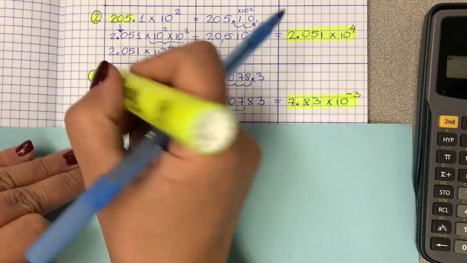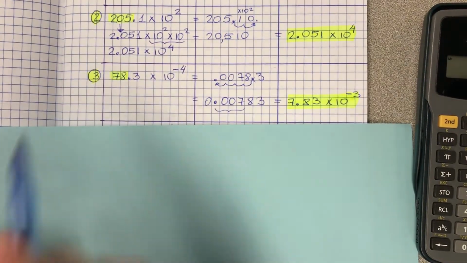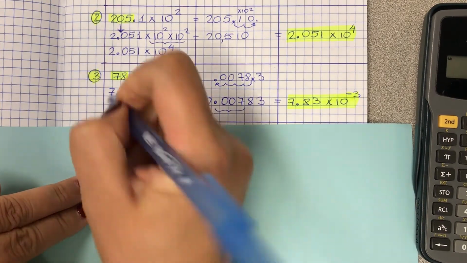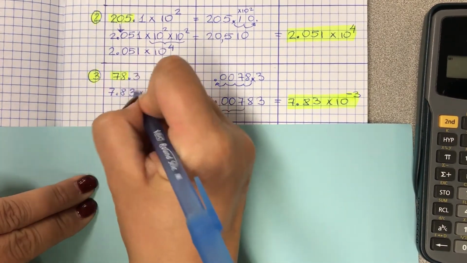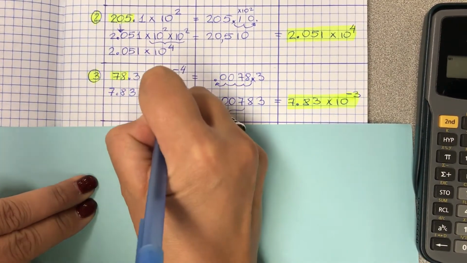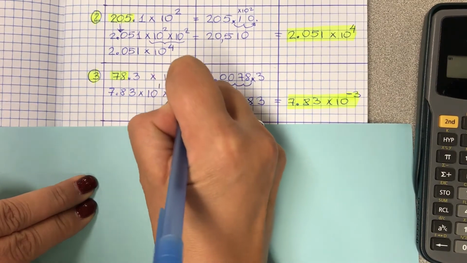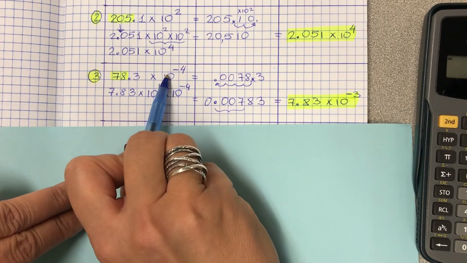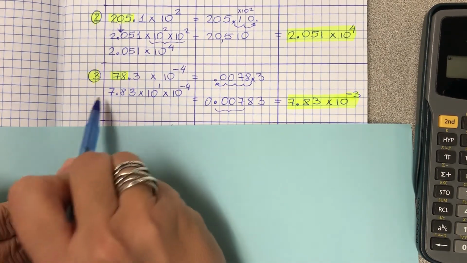Using the rules of exponents, I'm going to focus on the number 78, and that it's 7.8 times 10 to the first power. Don't forget the 3. And then bring down my power of 10 from the previous line. So don't forget the 10 to the negative fourth.